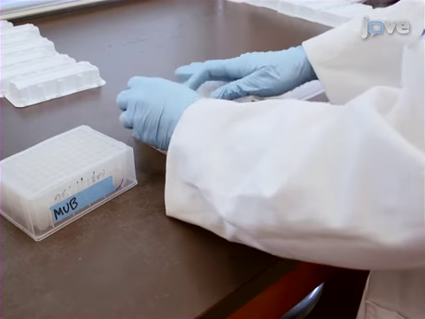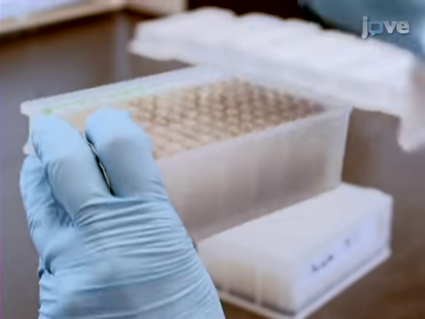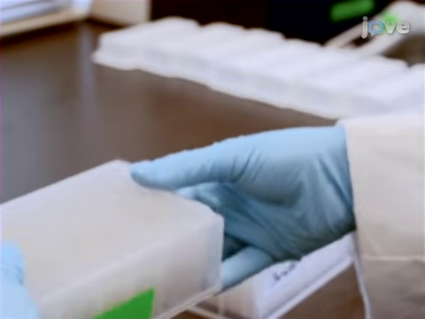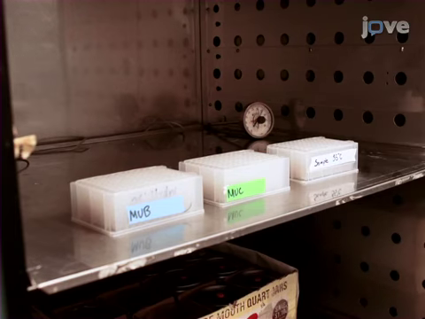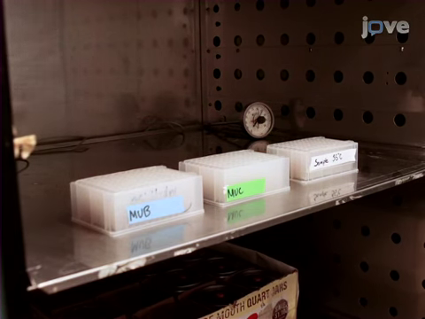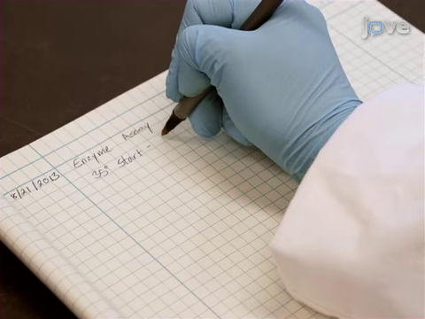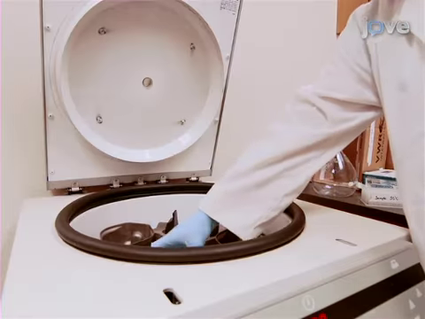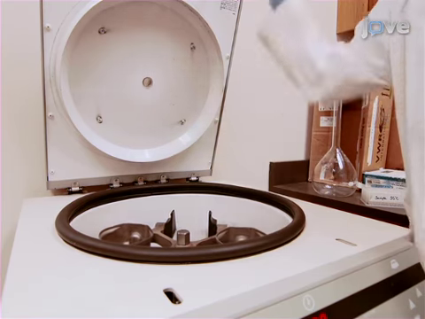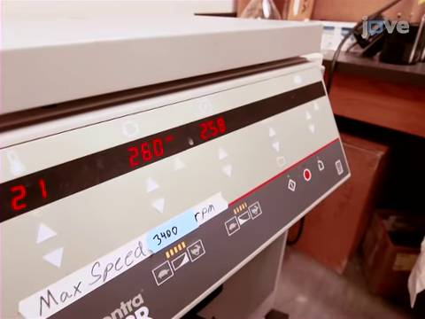Seal the deep well plates with plate mats. Invert each sealed plate by hand until the solution is thoroughly mixed. Place the plates in the appropriate incubator for the required incubation time period as listed in the text protocol. Record the initial time as time 0, as well as the appropriate incubation times. At the end of each incubation period, centrifuge the sealed plates for 3 minutes at approximately 2900 G.